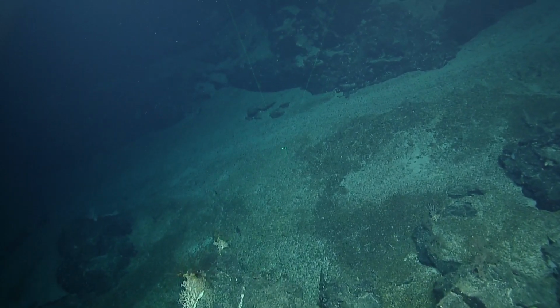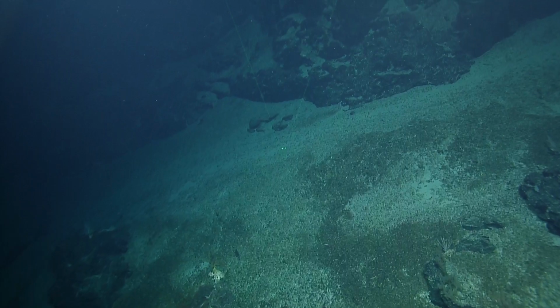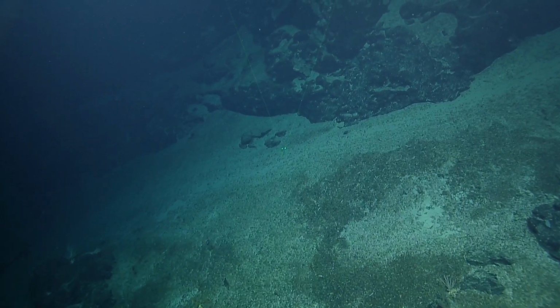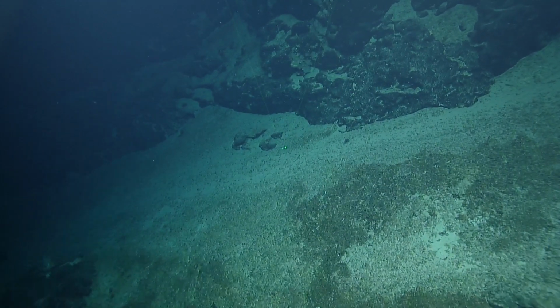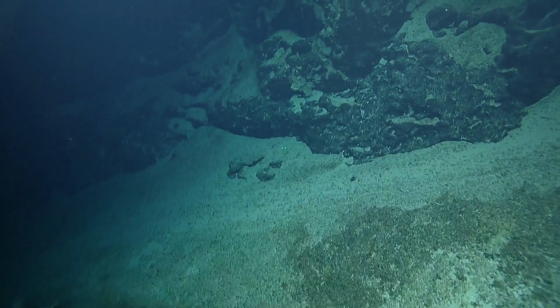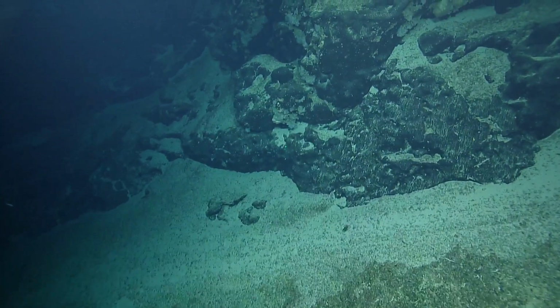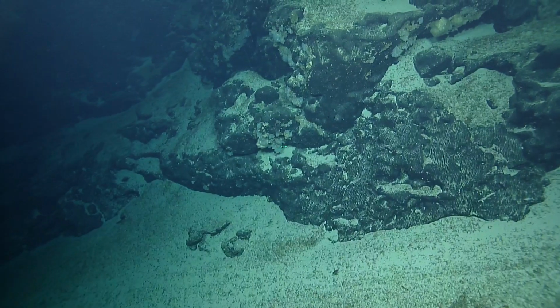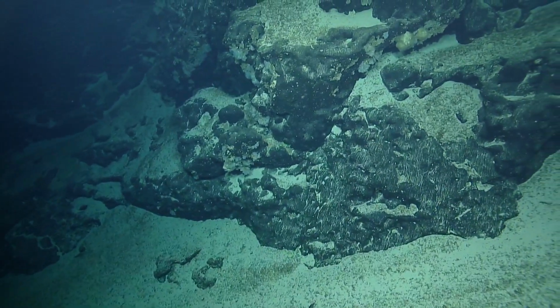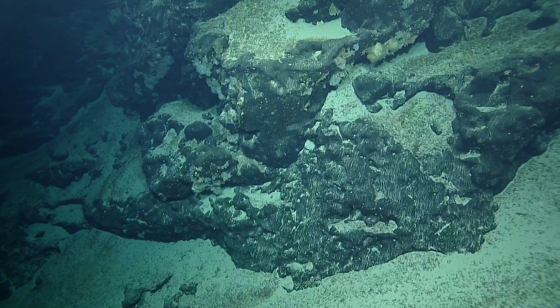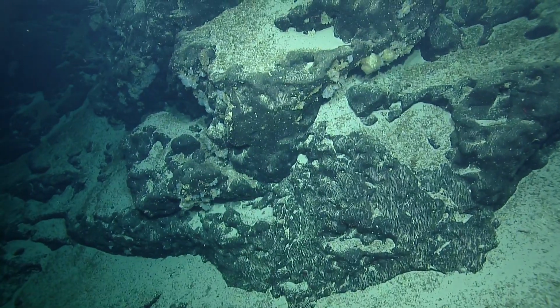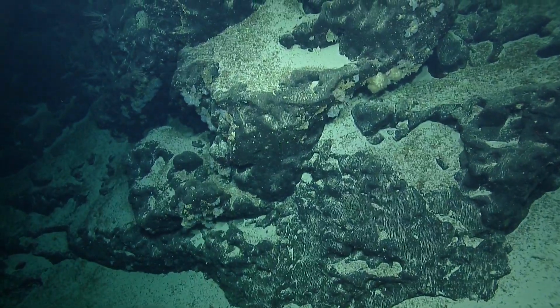So we've got 9 coral samples on this dive. 9, wow. 3 rocks. Nice. Yeah, so for everyone watching us at home, thank you for joining us in the 8 to 12 watch. We are currently making our way up a ridge that's located to the northwest side of Howland Island.